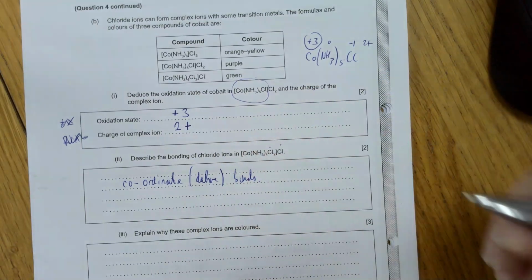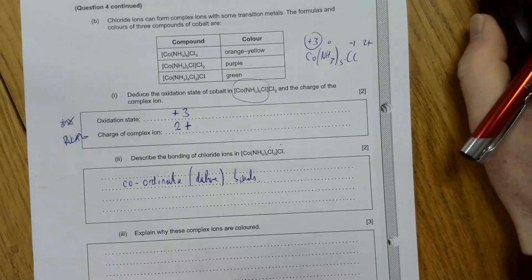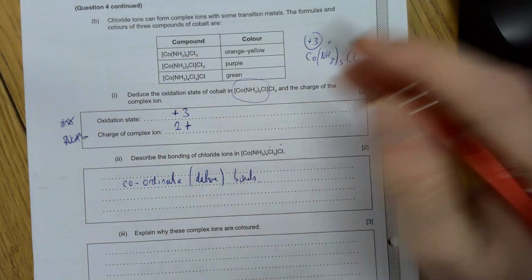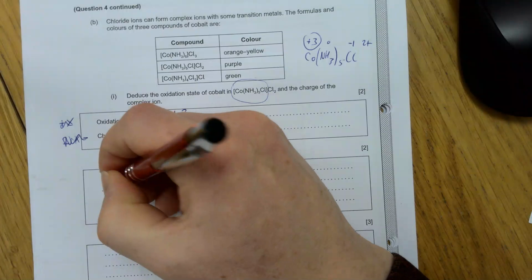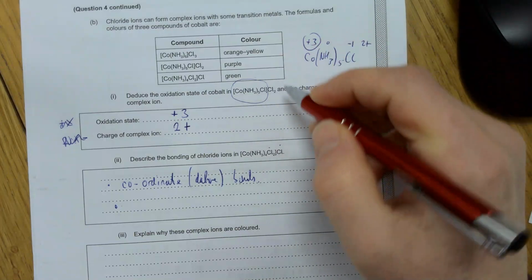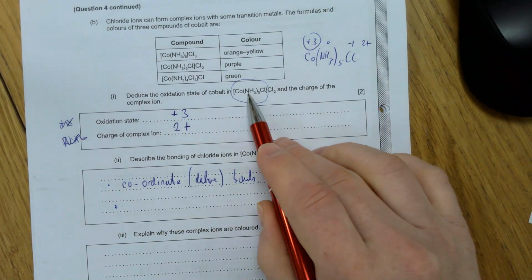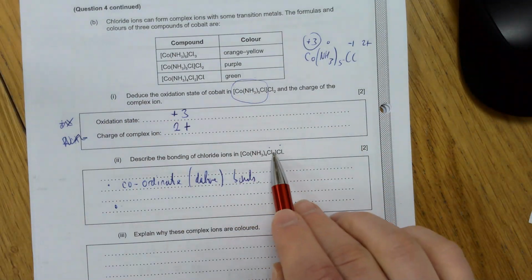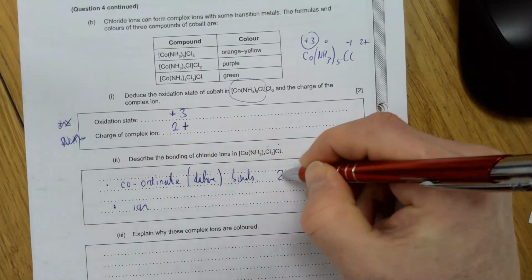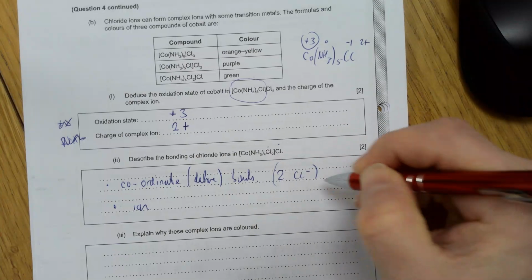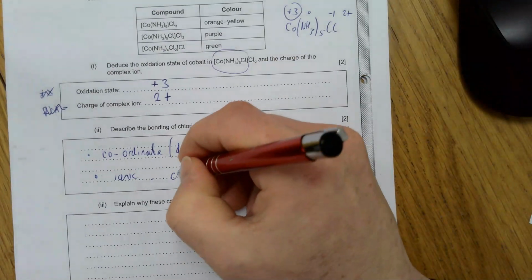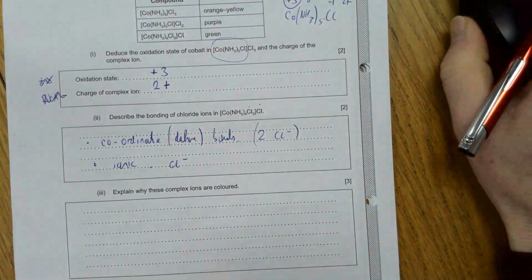The IB seems to prefer the term coordinate bonds, and I think that's fine, particularly for within a complex like this. And the other chlorides, you need to state which ones are which. The other chloride, that's just an ionic relationship, isn't it? So here we've got a 1 plus ion, and we've got a 1 minus ion, so it's an ionic bond. So there's the two internal ones. 2 chlorides are coordinate, and the other one is ionic, okay, between the chloride and the 1 plus complex.